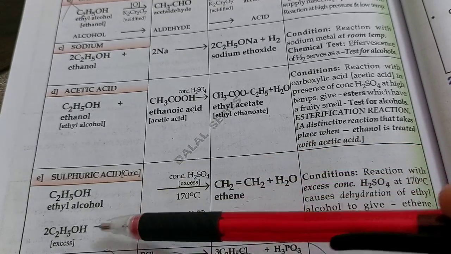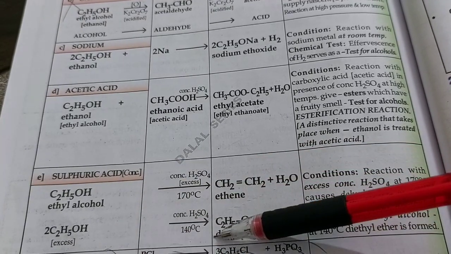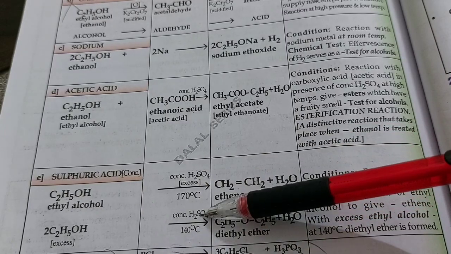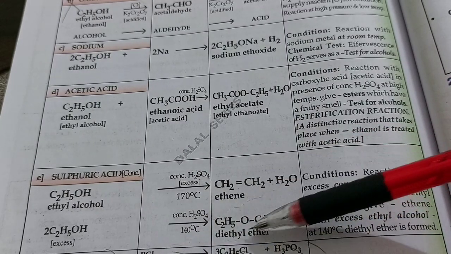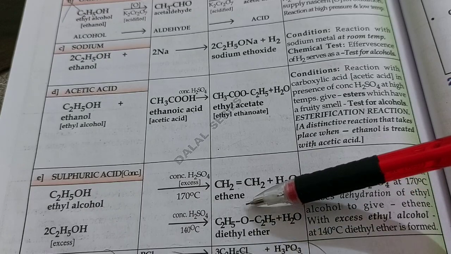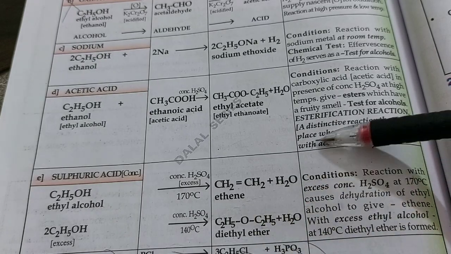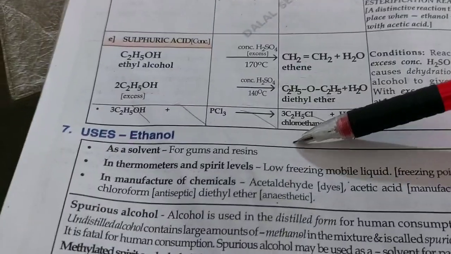What if you have excess alcohol in the reaction? Then, in the presence of concentrated sulfuric acid, it will decompose into diethyl ether. Ethers are ROR plus water. Cancel this equation. Uses have to be learnt.